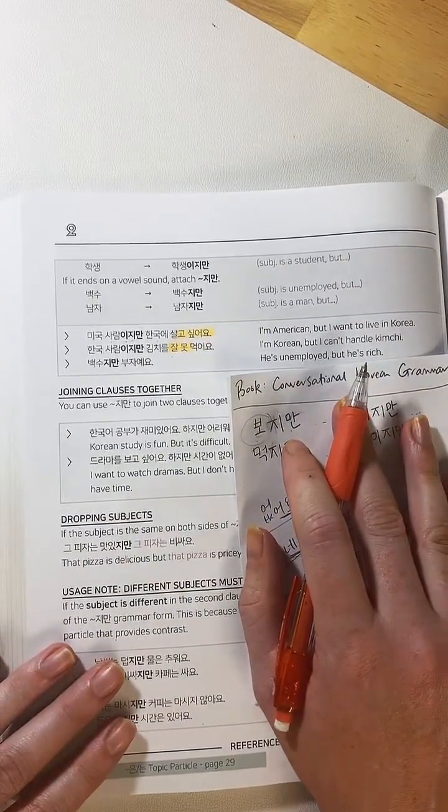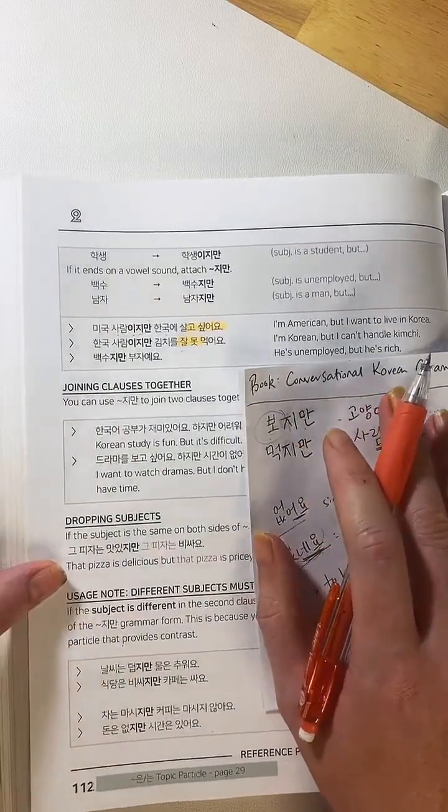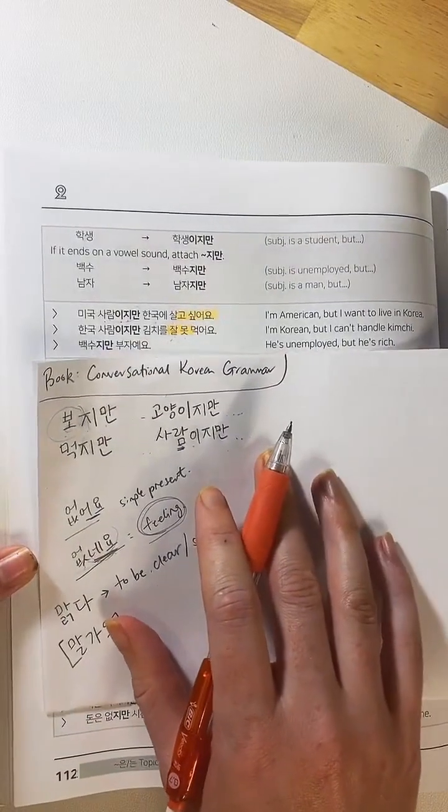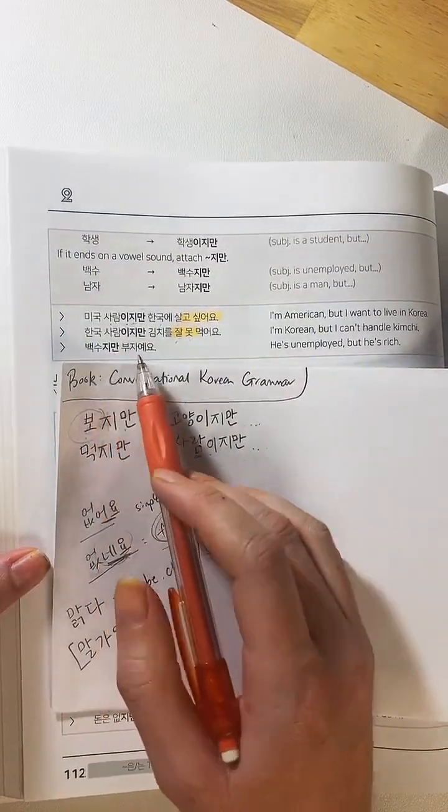I know, that's the life, right? Everyone wants that. No work, but lots of money. That's the dream. So if you want to say that, you can say 백수지만 부자예요.